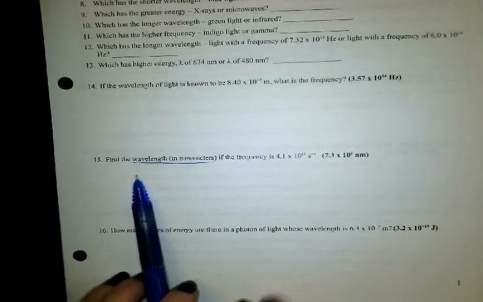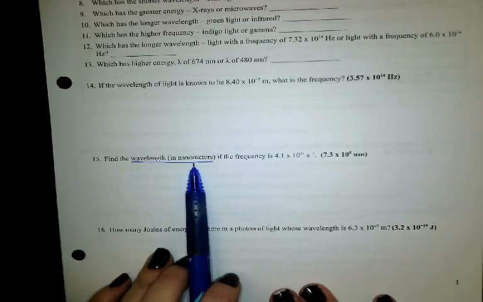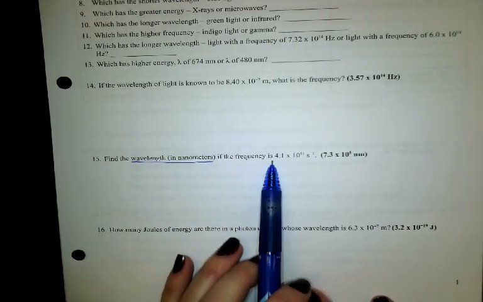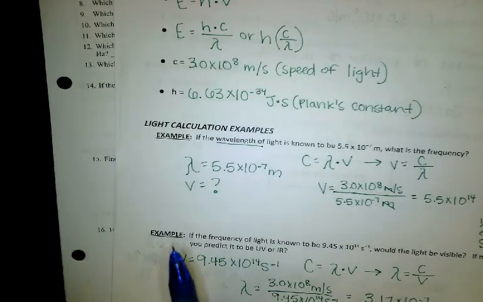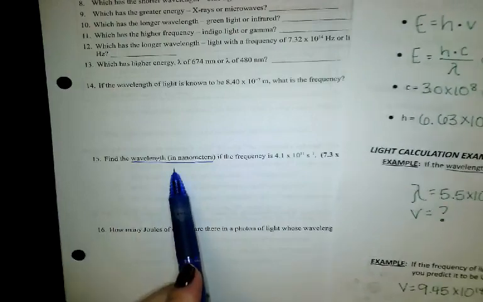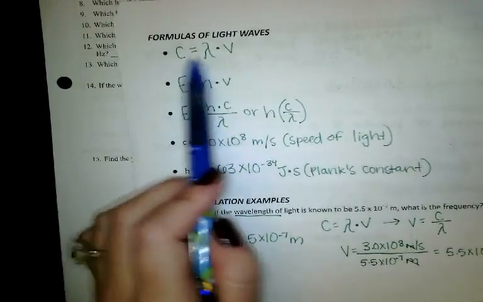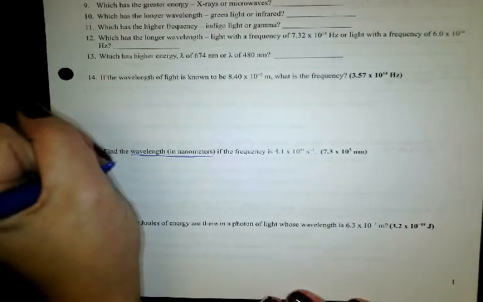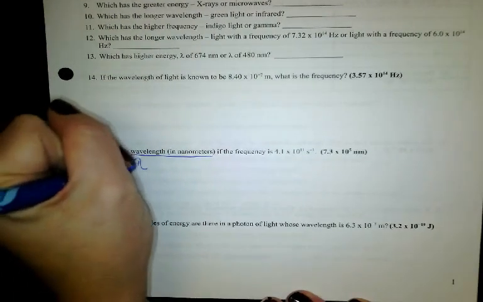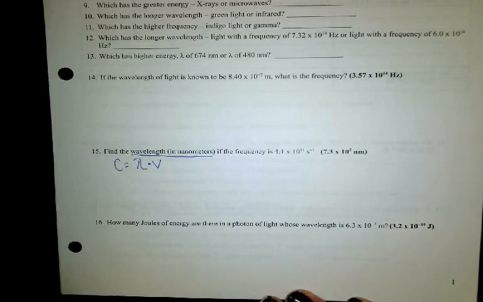Number 15 says find the wavelength in nanometers if the frequency is 4.1 times 10 to the 11th seconds to the negative 1. So we're trying to find wavelength when we're given frequency. The best formula we can use is the speed of light: speed of light is wavelength times frequency.